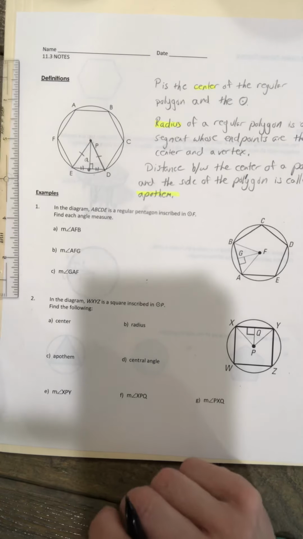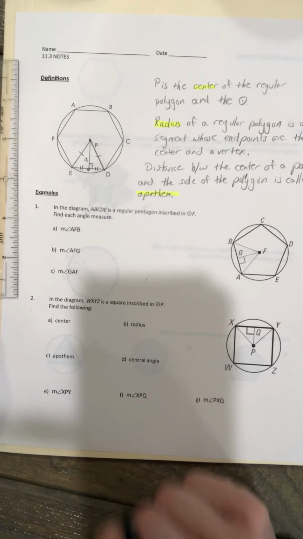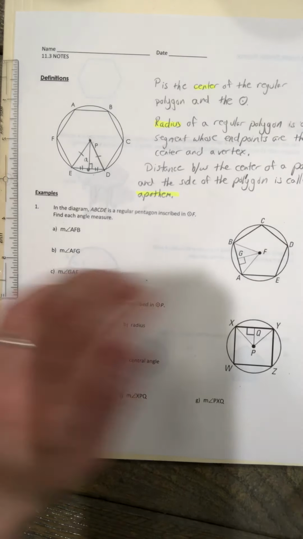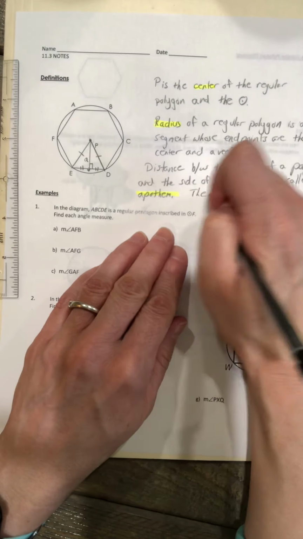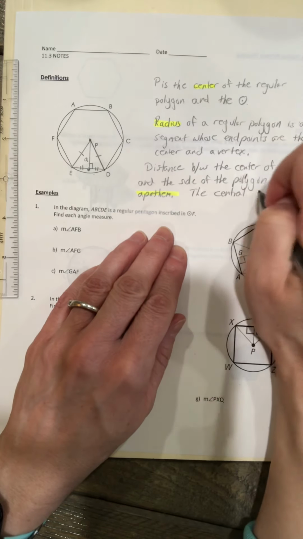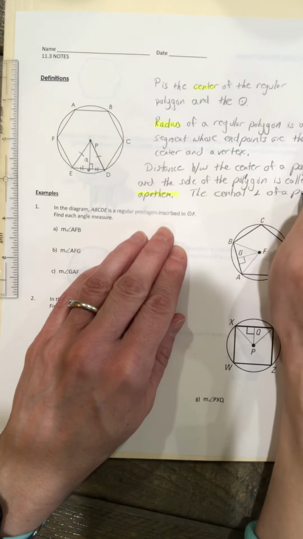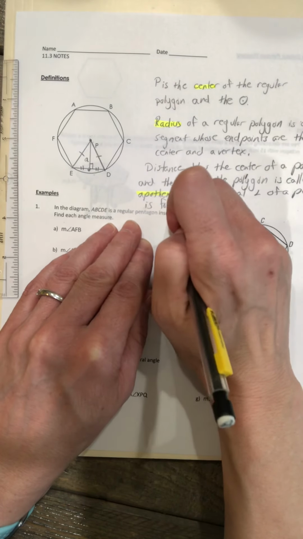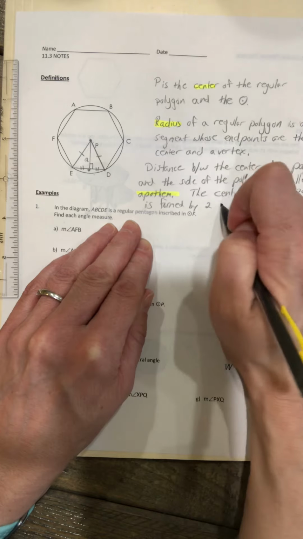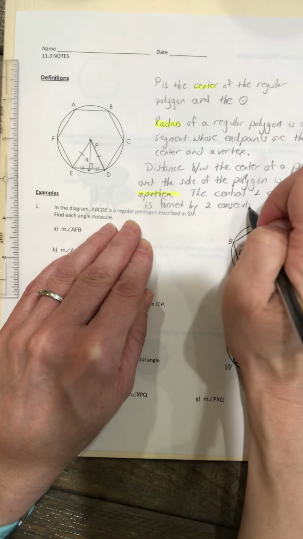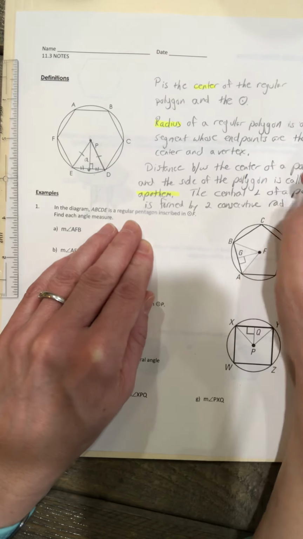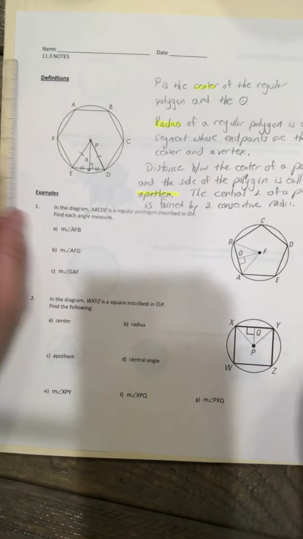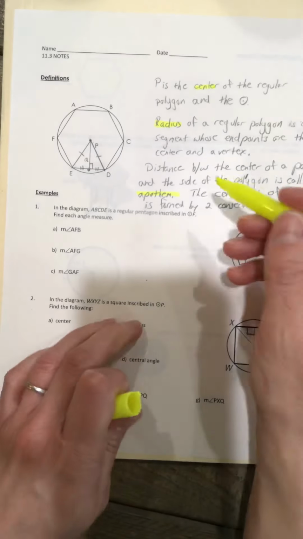One more definition I want to make sure that we're aware of is central angle. The central angle of a polygon is formed by 2 consecutive radii. All right, so make sure we know that. That is what a central angle is.